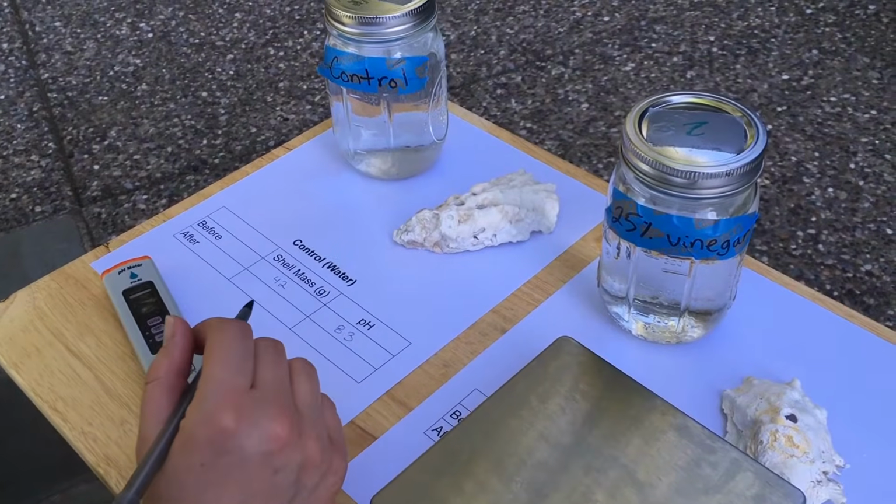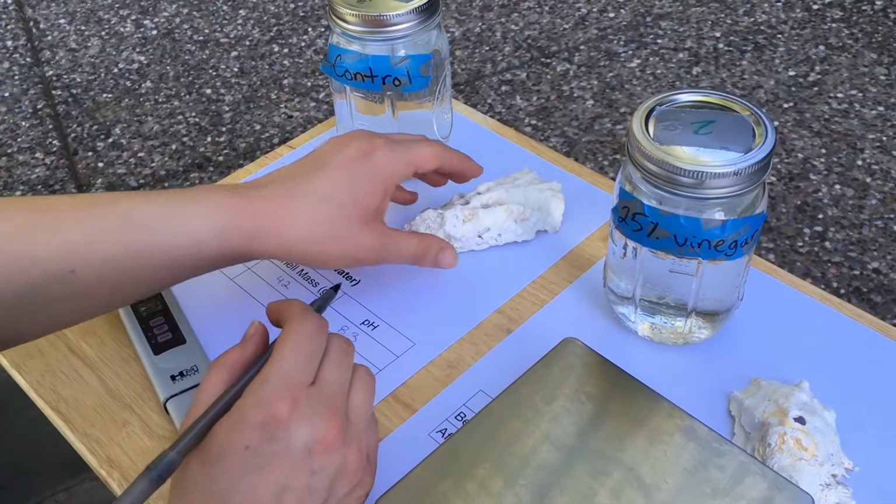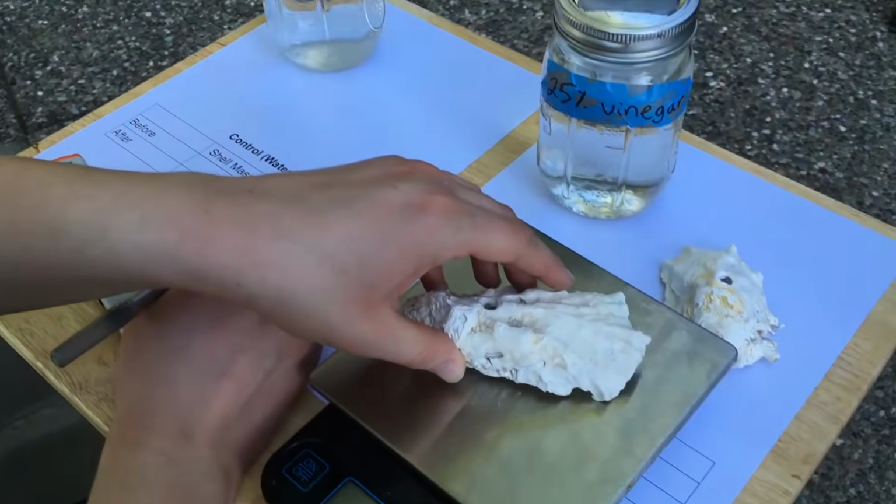Let's go ahead and weigh each of the shells and take the pH of the jars again. So here's my control.